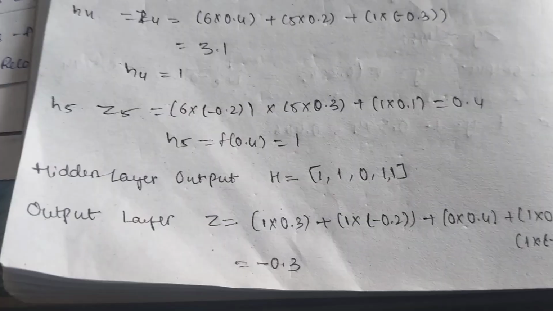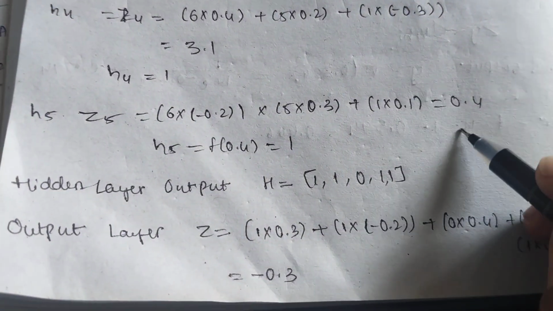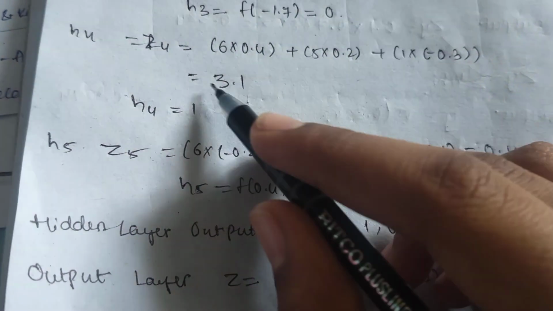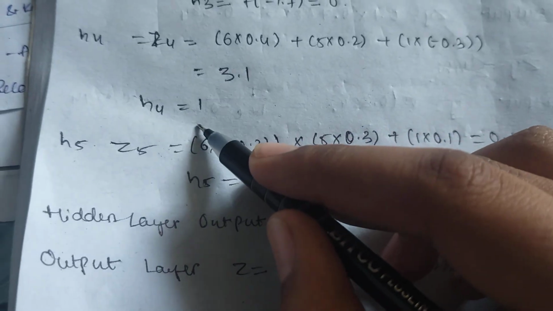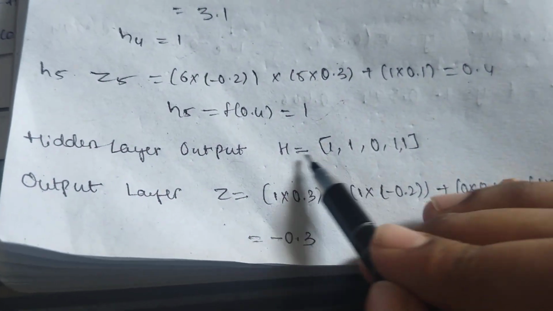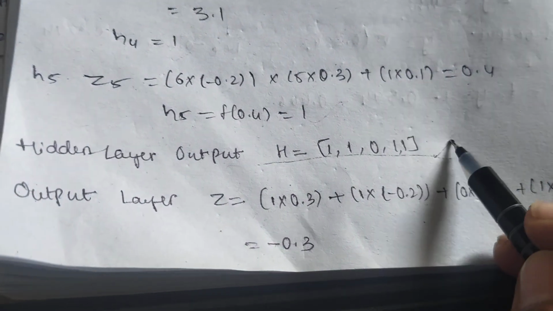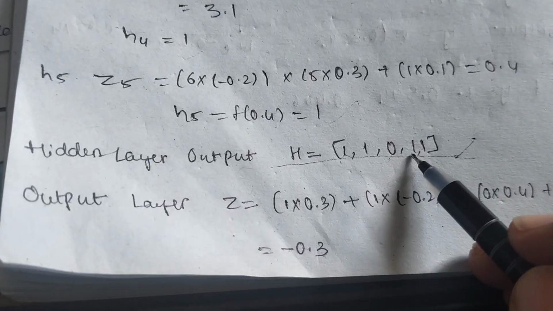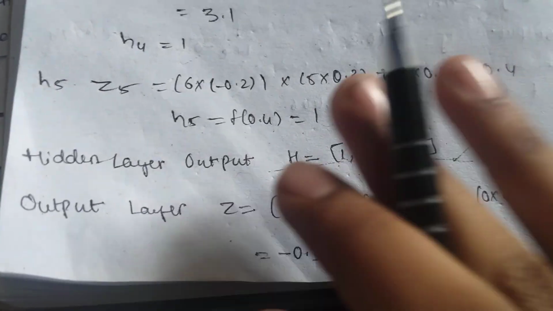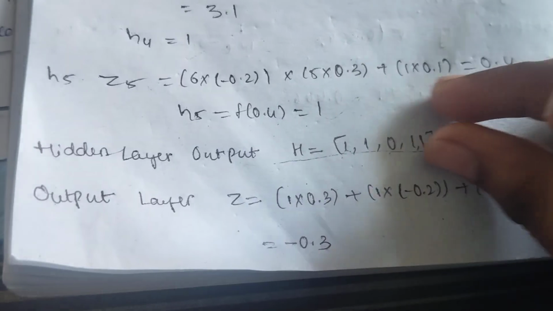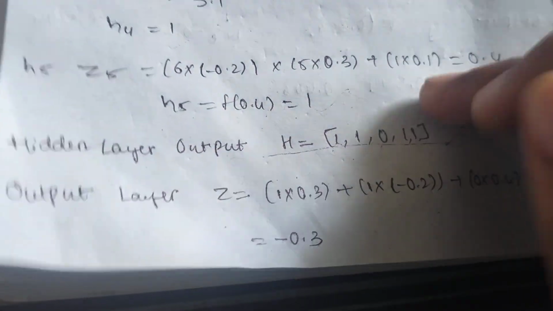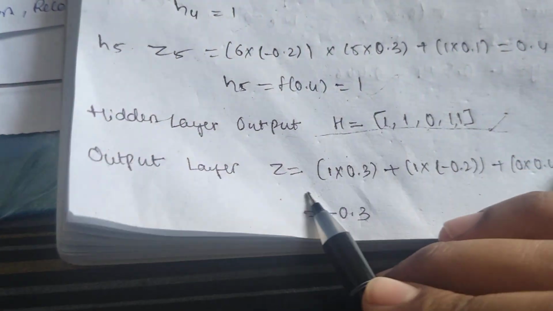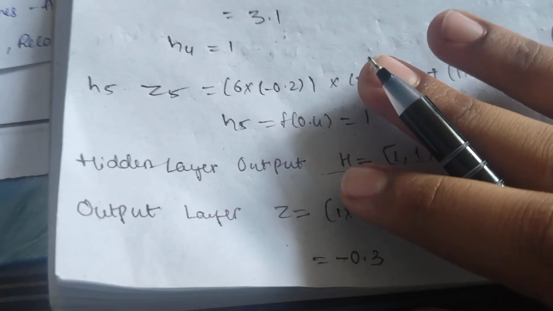Okay, so for example, if it is 0.4, it is greater than 0, so you will be considering it as 1. 3.1, it is greater than 0, you will be considering h as 1. In that way you will be finding the hidden layer output as this. Like I said, 5 hidden layers, so 1 comma 1 comma 0 comma 1 comma 1. All 5 things you will be finding for the first row. So this is done for row 1. Then for row 2, you will be finding the hidden layer output.